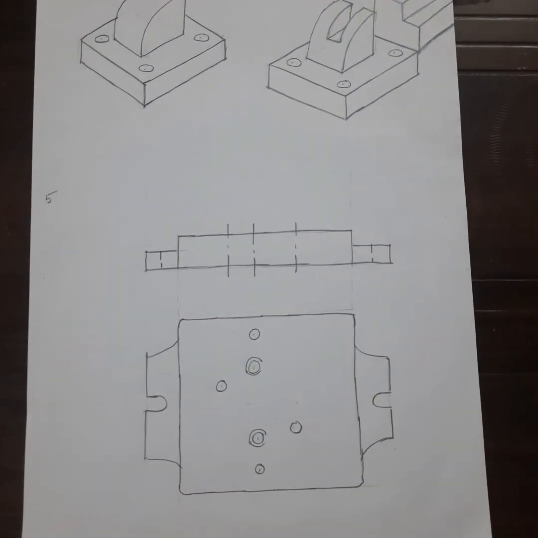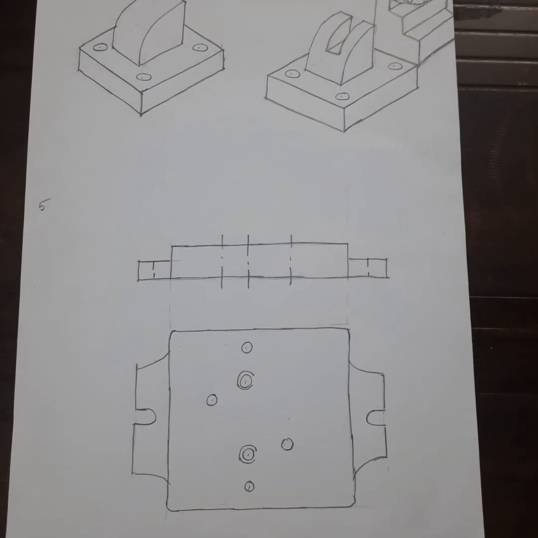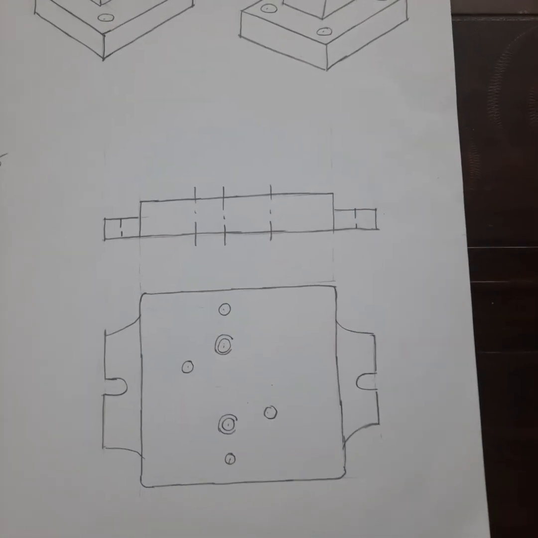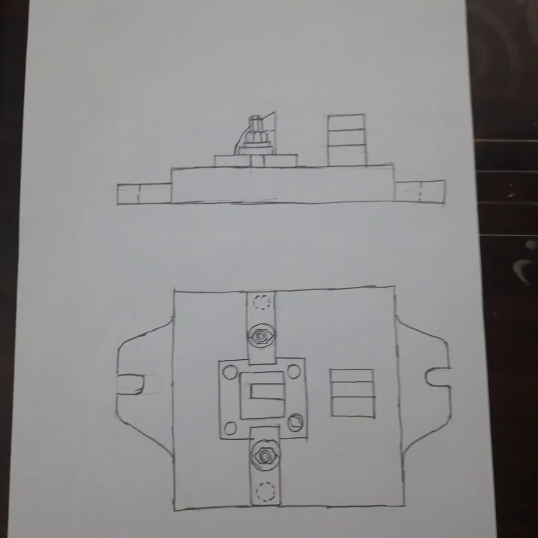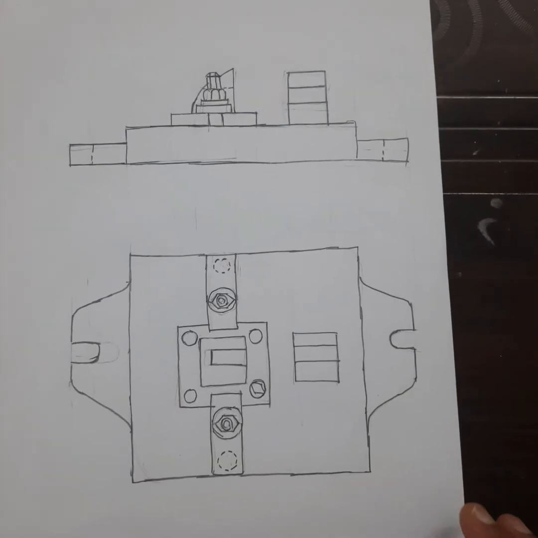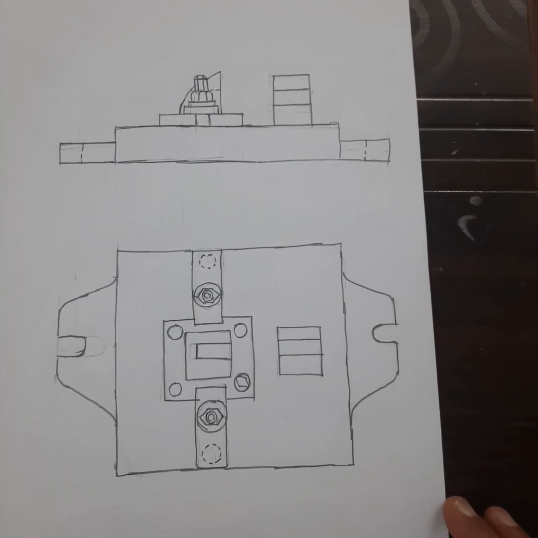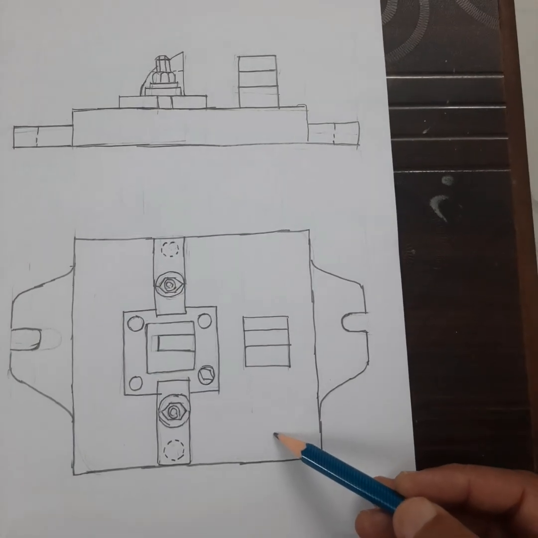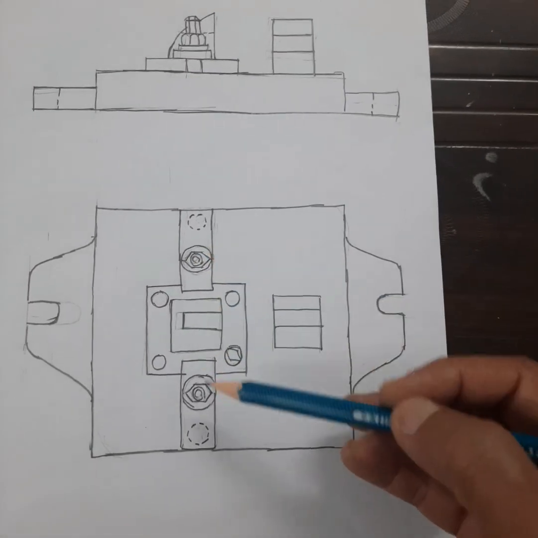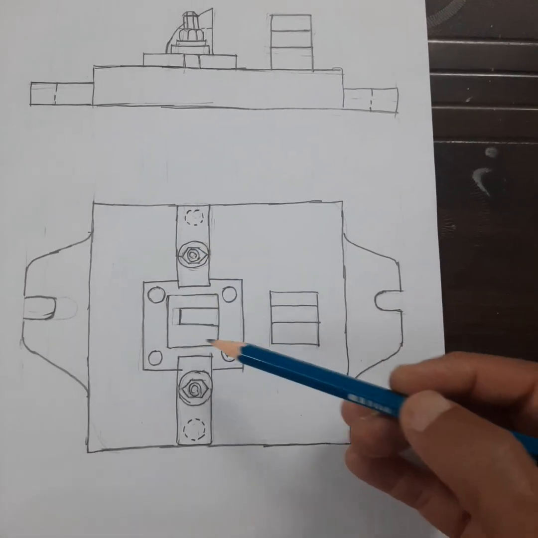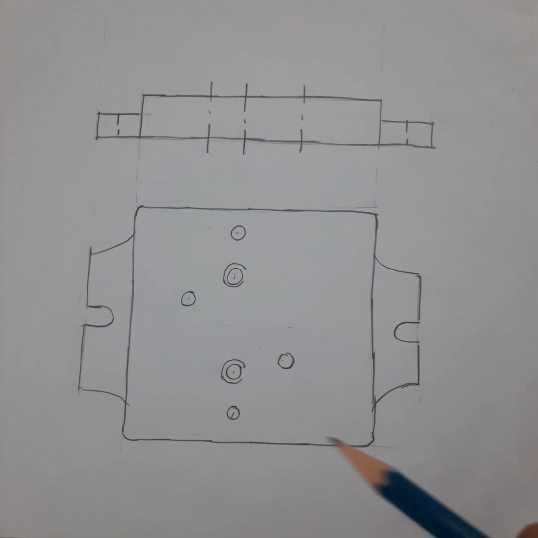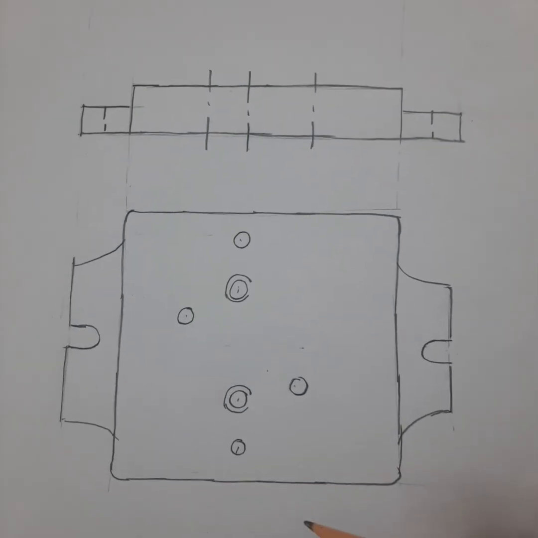Let us discuss about the part drawing of the fixture. So this is the assembly drawing of the milling fixture. It has got a base and two strap clamps and two locating pins and setting block. The part drawing of the base is shown here.